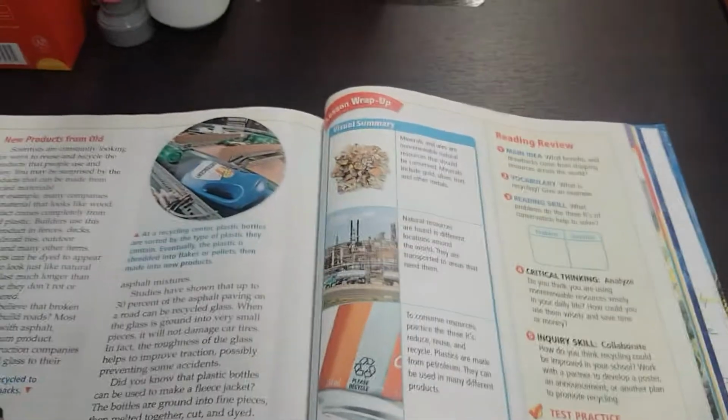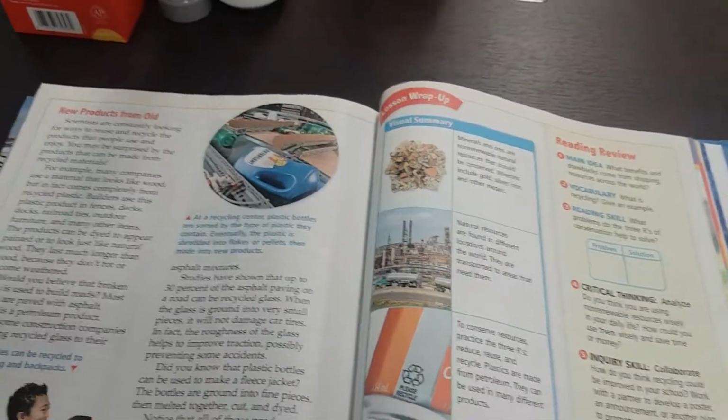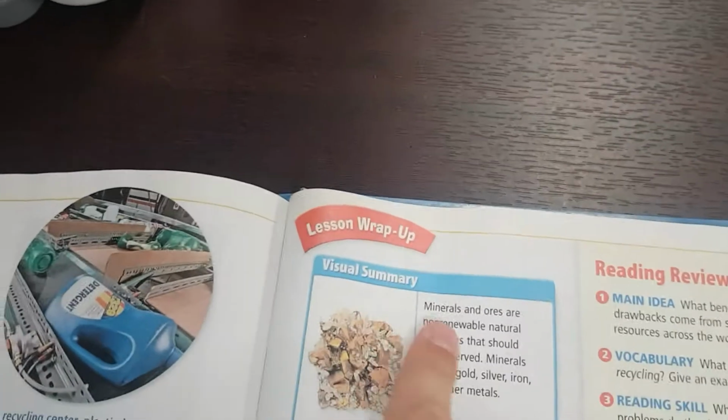All right, phase 2, highlighting and annotating. Phase 2 is the processing. We're highlighting and annotating the key details that support the main idea. Let's start on page 425 with the visual summary.